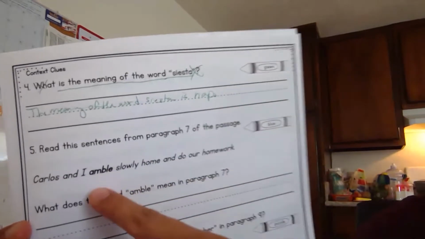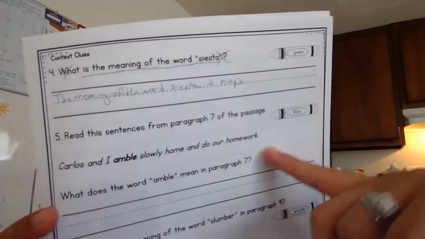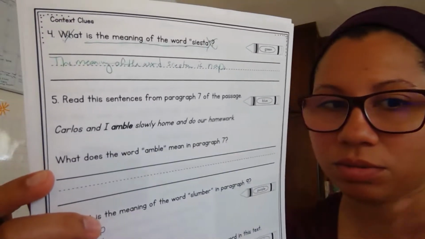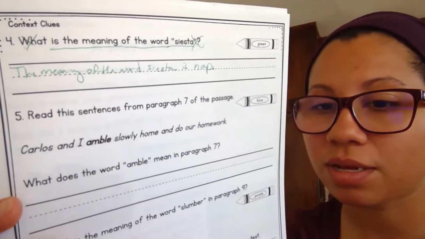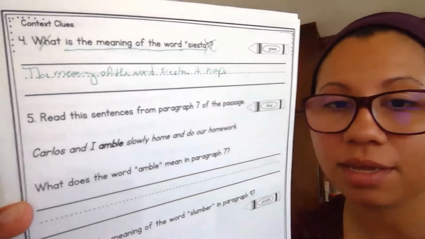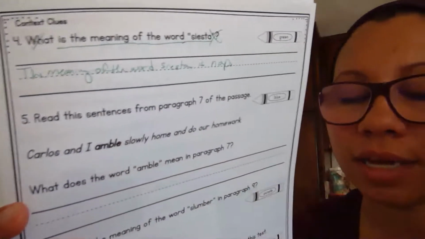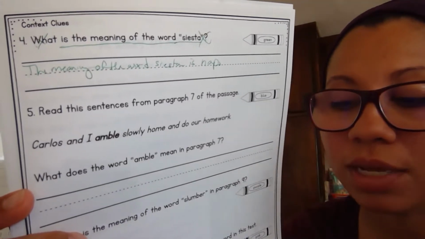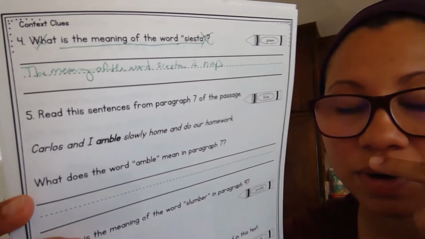Carlos and I amble slowly home and do our homework. What does the word amble mean? So, according to context, Esperanza, the girl, and her brother Carlos have to get home. And the way they're doing it is amble slowly. So they want you to plug in another word to think, how would Esperanza and Carlos get home slowly to get to do their homework?